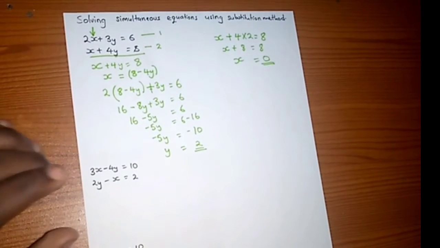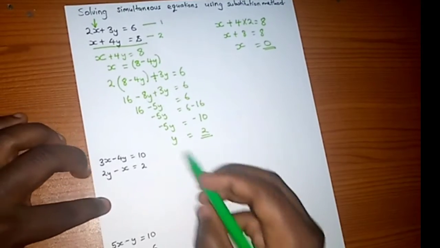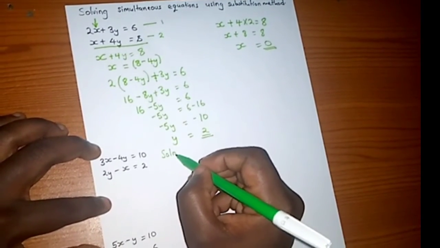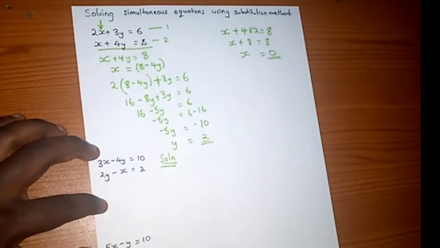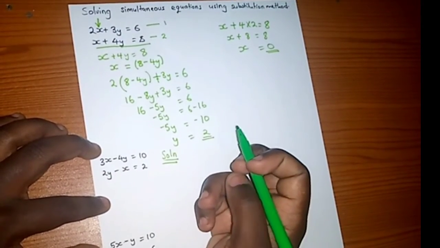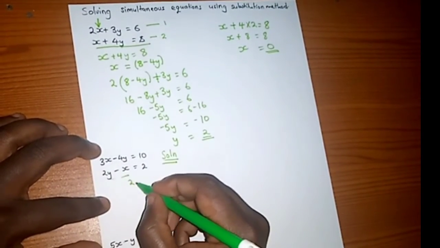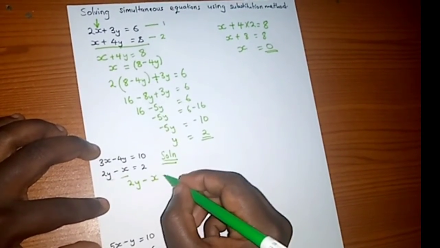So let's go to the second set of equations. If I find the solution using the substitution method, I'm first going to look for the number that has the smallest coefficient. I can take this one: 2y minus x equals 2.